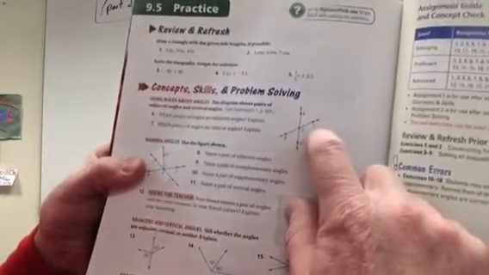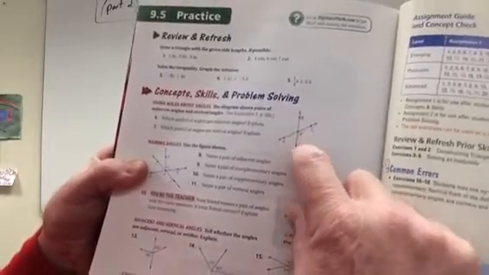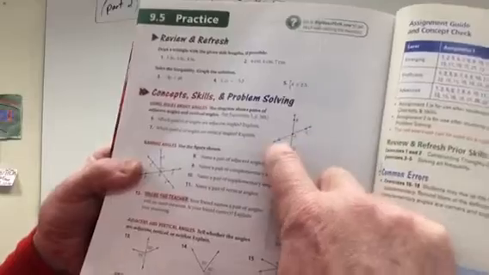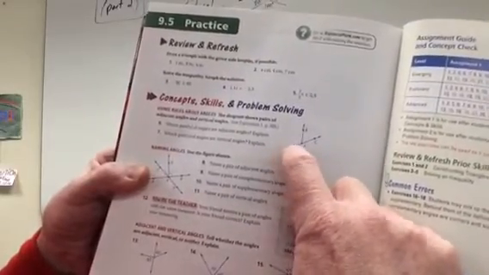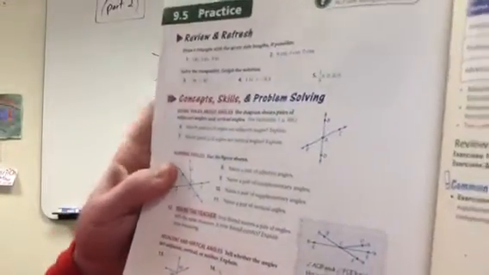So, number 6, adjacent. I would say we got angle BAC is adjacent to angle CAD. Or angle DAC is adjacent to DAE. Or EAD is adjacent to EAB. Because they're all right next to each other. Lots of different answers there, everybody.